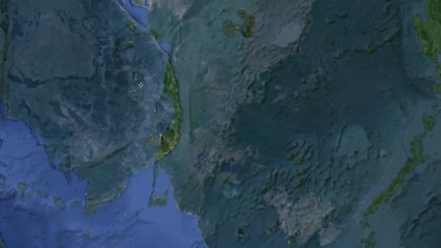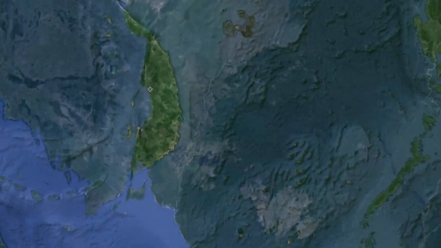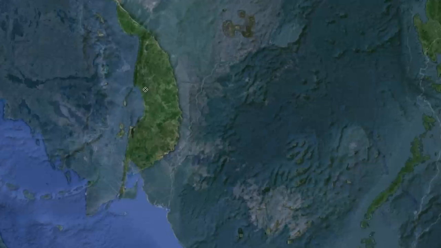Look at, as I bring this back in, see the alignments that just happened and are happening right there. This is solid.